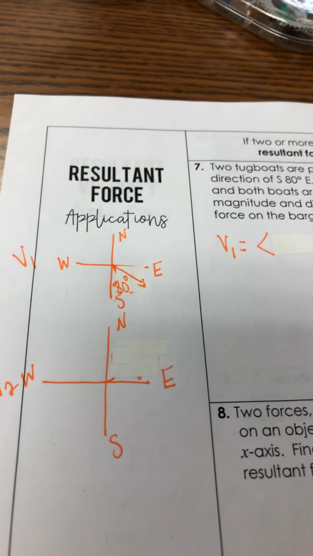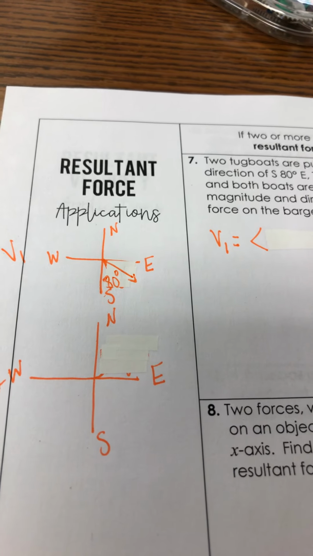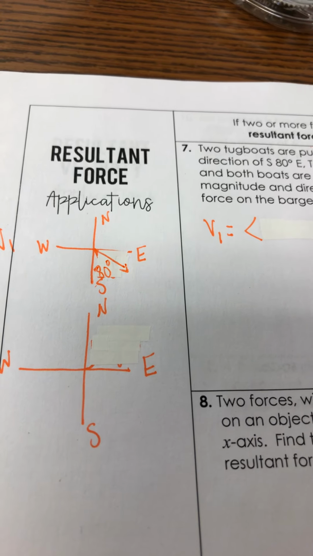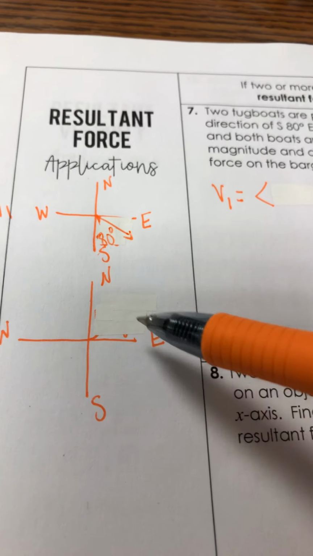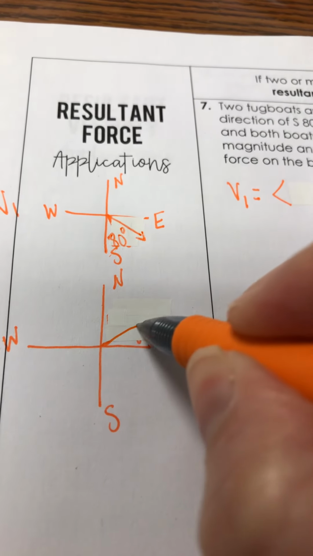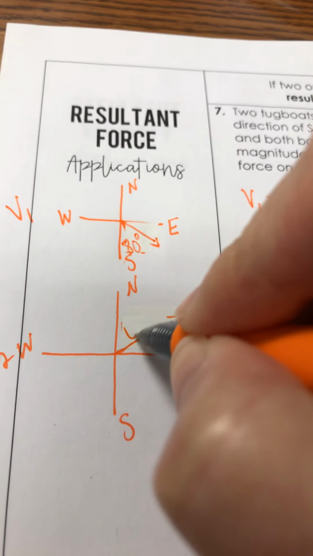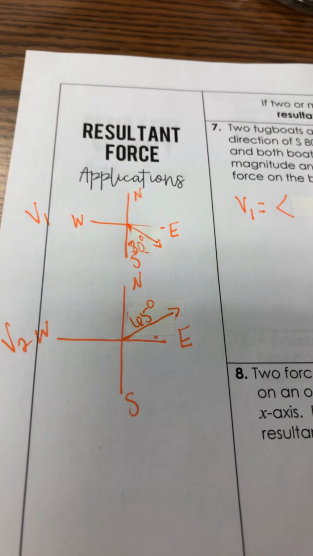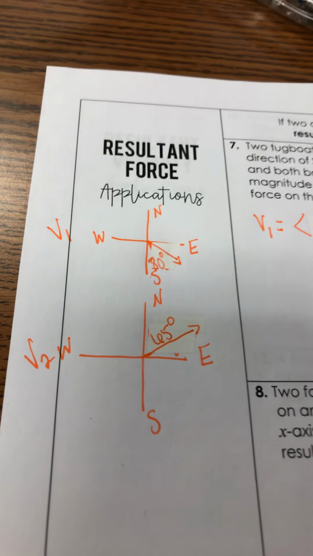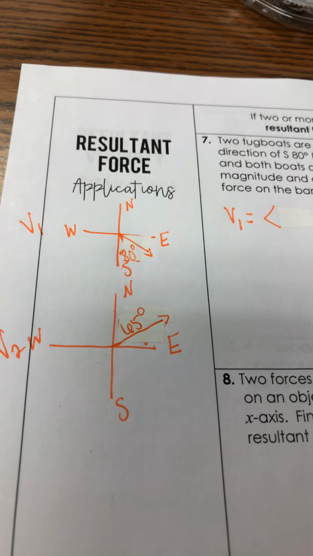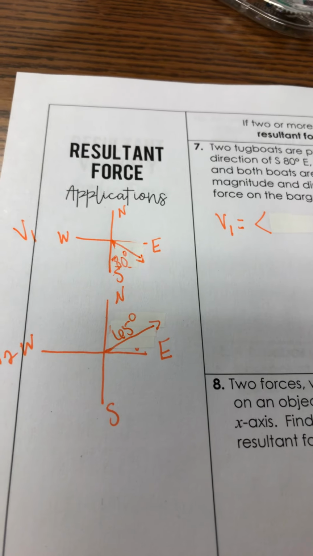And then it tells us tugboat number 2 is traveling in the direction of north 65 degrees east. So north and east is going to be my 1st quadrant. So my 65-degree angle is going to be right here. Okay, and the boats are pushing with a force of 400 pounds. Find the magnitude and direction as a quadrant bearing of the resultant force of the barge.